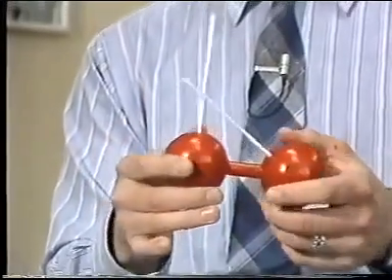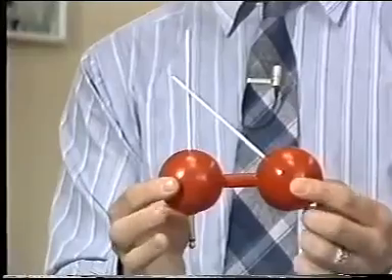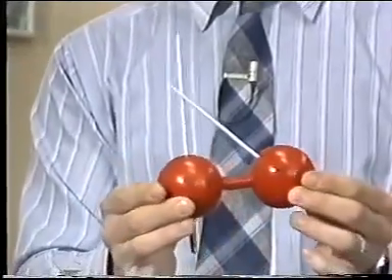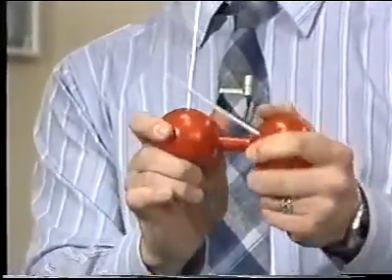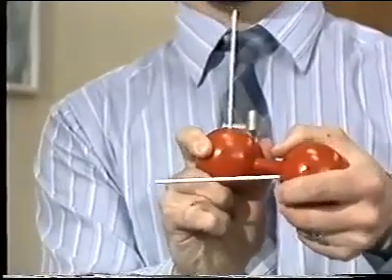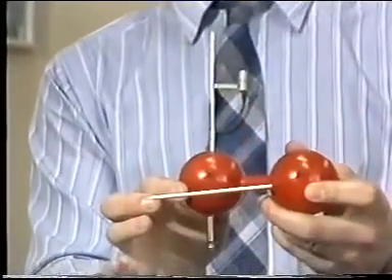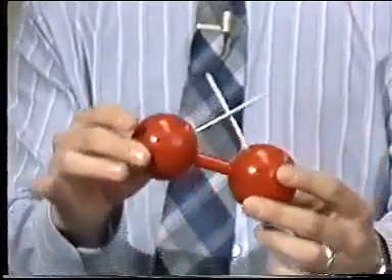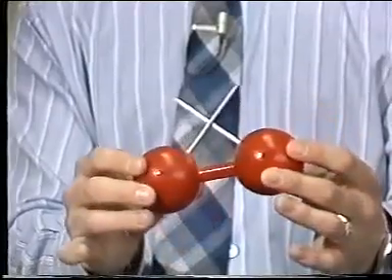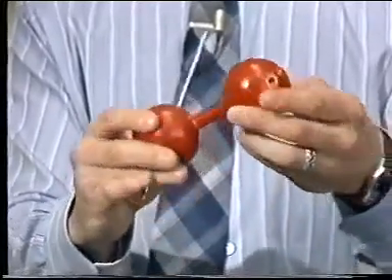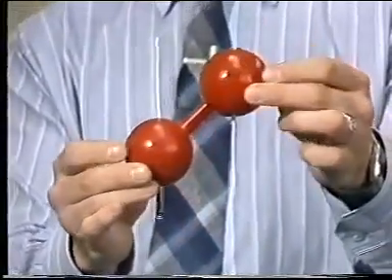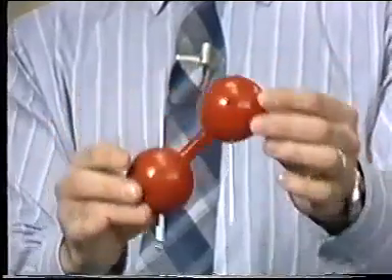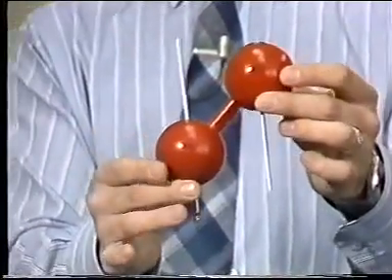However, we could have a special case where they do intersect. Alternatively, they might be skew and at 90 degrees. A further possibility is that they are actually intersecting at 90 degrees. And finally, we might have them parallel. This last case gives rise to a very special type of system.